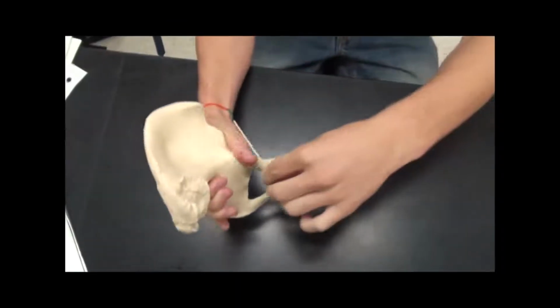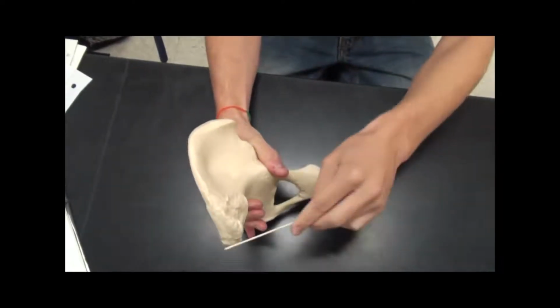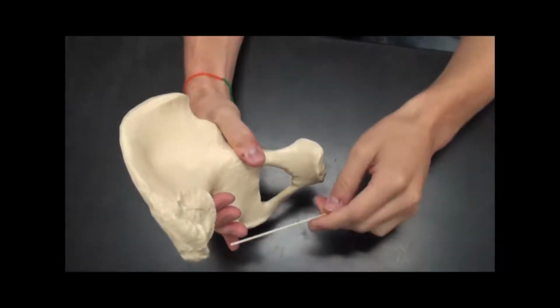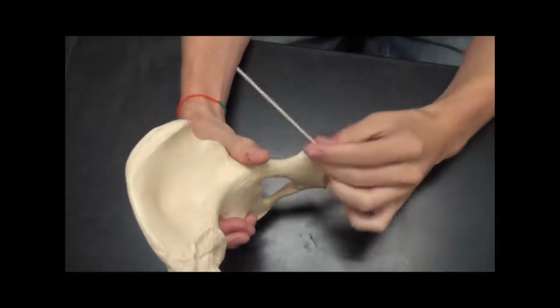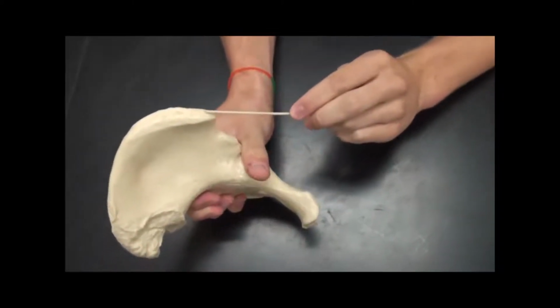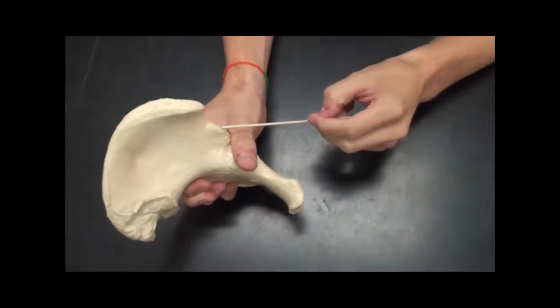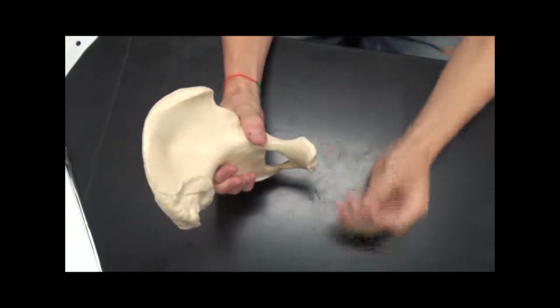On top, the top half is the ilium. The iliac crest is the top of the pelvis, and then the anterior superior iliac spine is on the opposite side of the greater sciatic notch, so it is the top spine, and then the inferior iliac spine is below it, so anterior and superior.